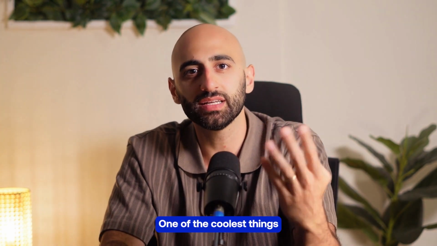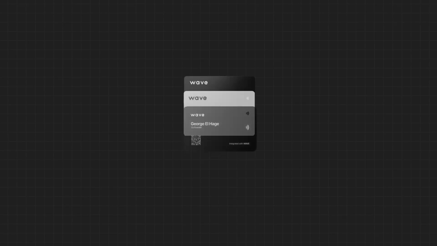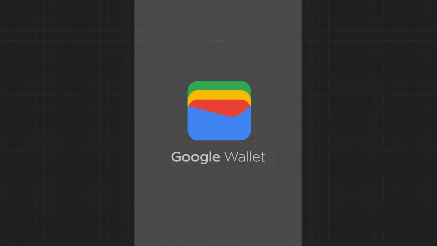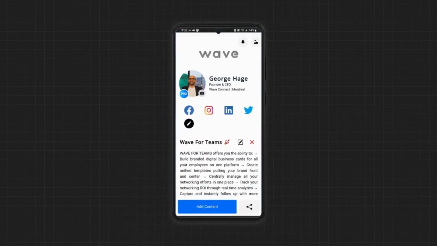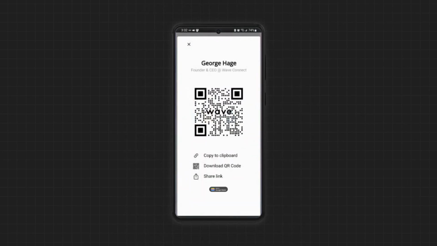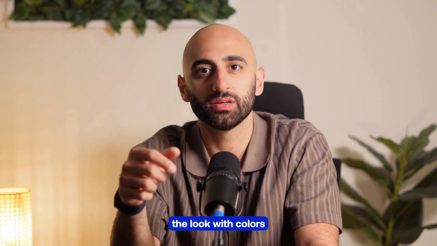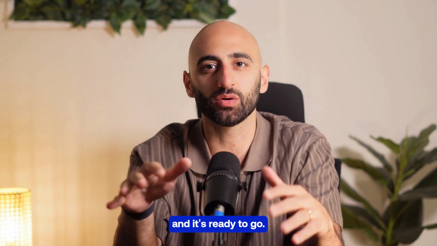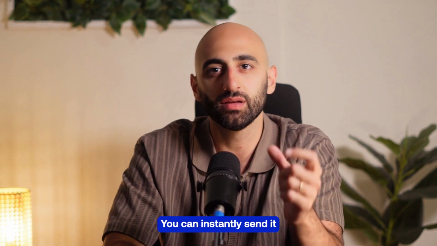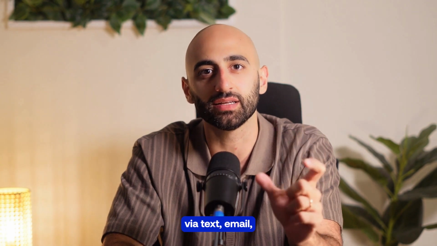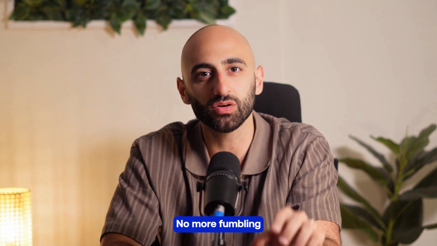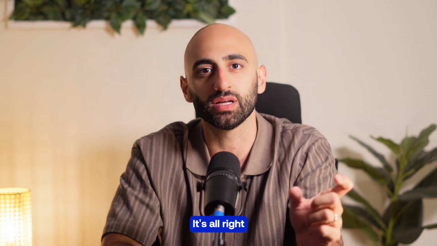One of the coolest things about digital business cards is that you can store them in your Google Wallet, so it's always with you on your phone. Once you've created your card using a platform like Wave, you can easily add it to Google Wallet. Just hit the Add to Google Wallet button, customize the look with colors and design tweaks, and it's ready to go. Sharing it is just as simple. You can instantly send it via text, email, or even a messaging app. No more fumbling for paper cards, it's all right there on your phone.